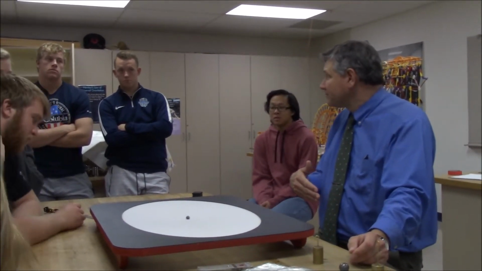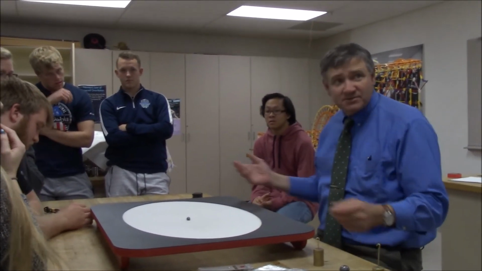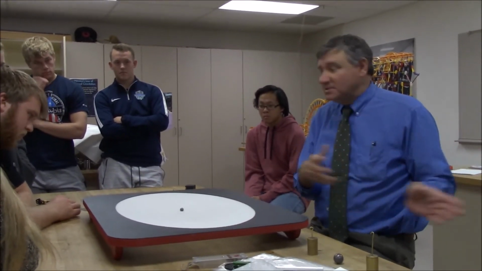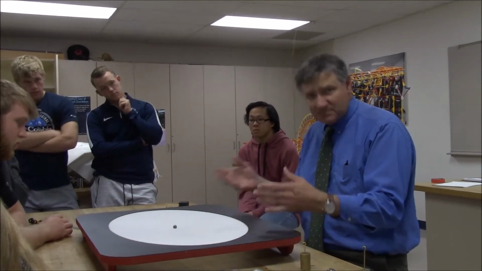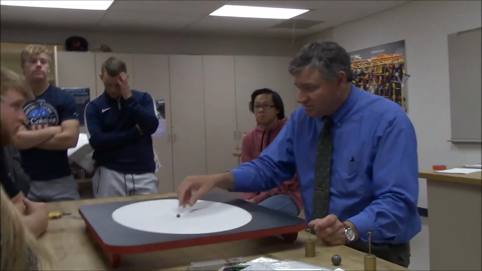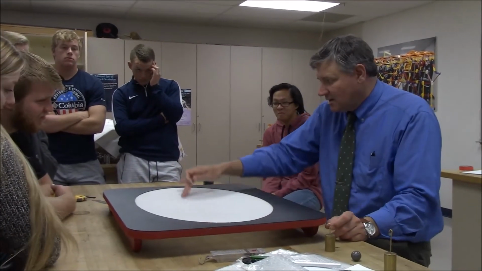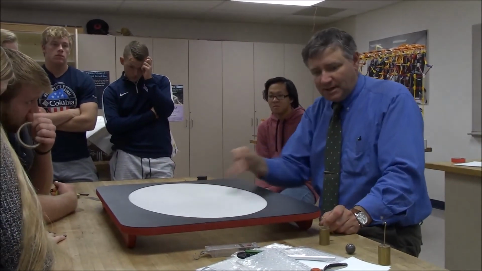Why? There's nothing, no other forces acting on it to change the direction. Am I changing the magnitude of the vector? Yeah, because there's some friction, right? So if this was a pure frictionless surface, it would just go back and forth the entire time.